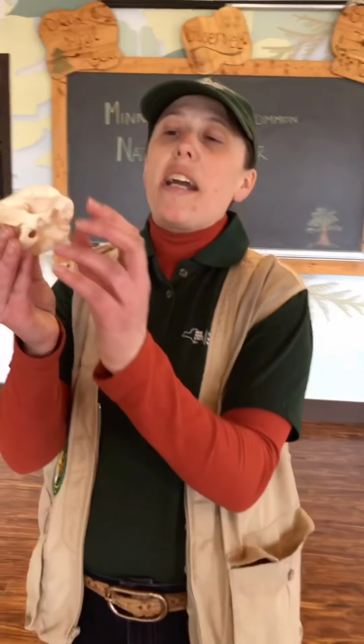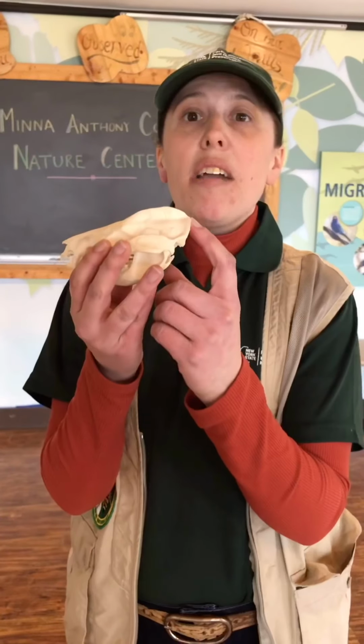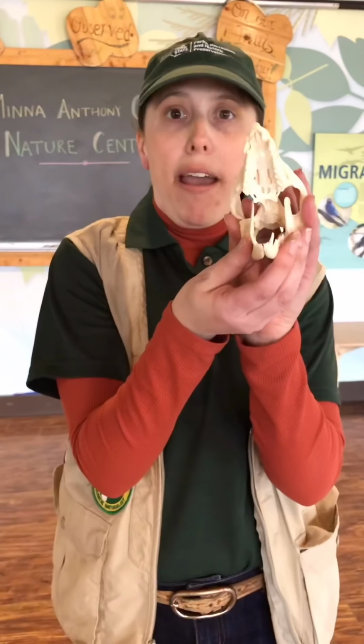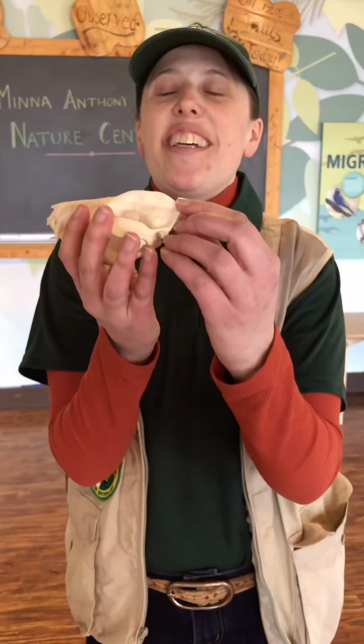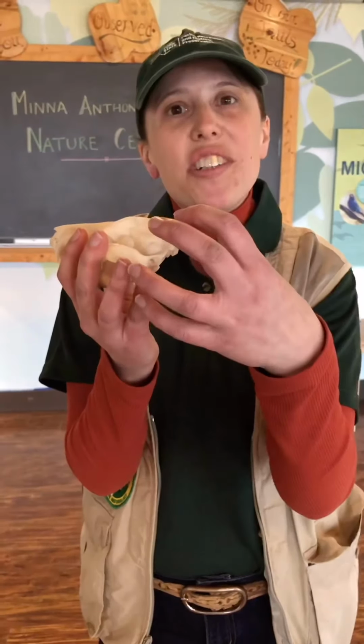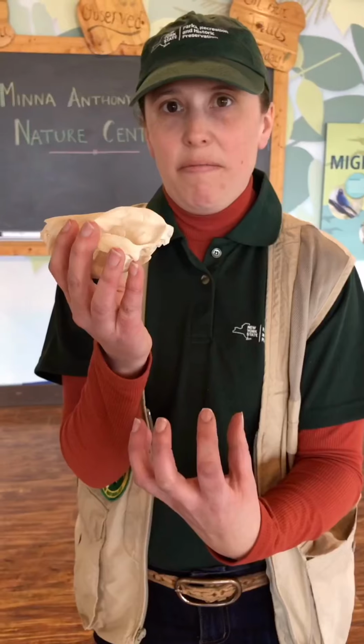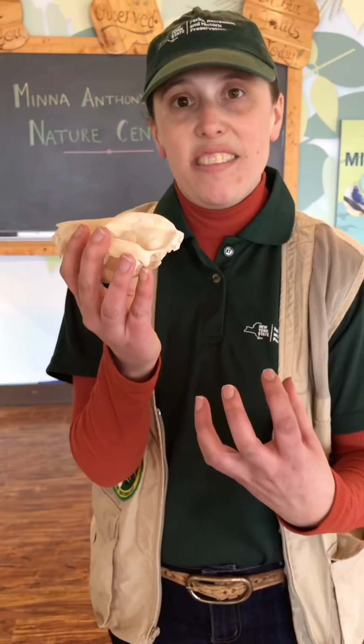This insectivore, in the back of his brain, holds a chemical. And when he gets frightened, that chemical gets released into its body. And it makes him have the appearance of playing dead.